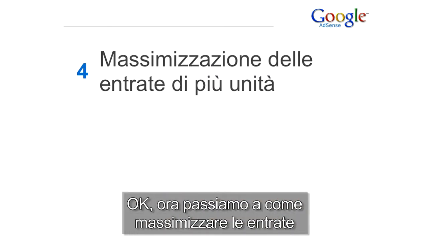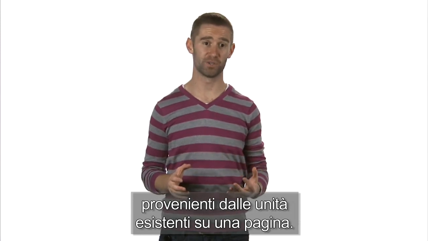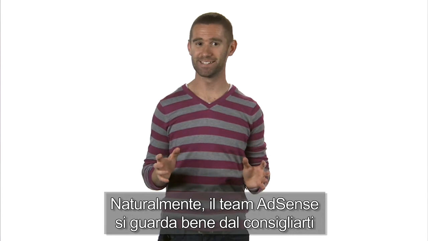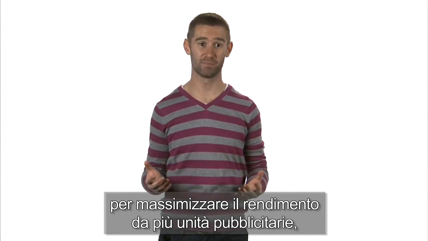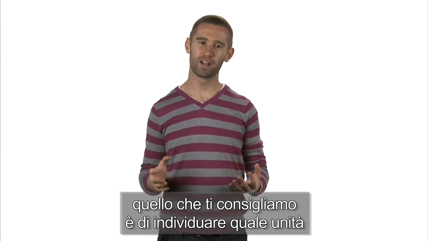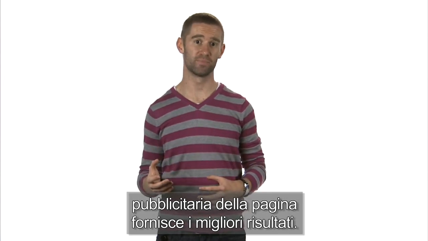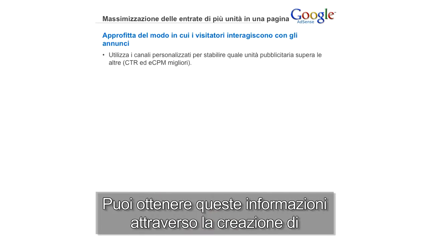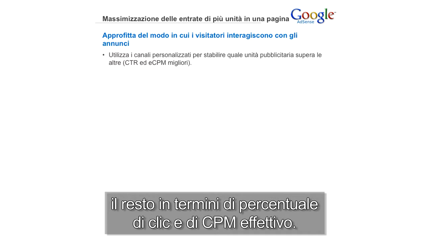Okay, now we'll move on to how to maximize revenue from the existing units on a page. Of course, the AdSense team is very wary of advising you to plaster your pages with ads, so to maximize the yield from multiple units, we recommend finding out which unit is performing best on your page. You can do this by setting up custom channels to determine which format is outperforming the rest in terms of having the highest click-through rate and eCPM.